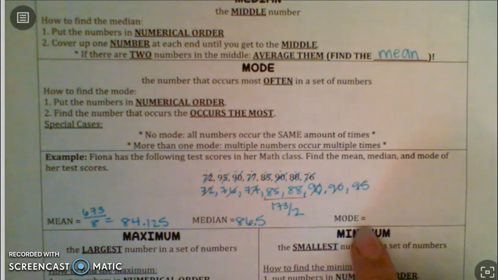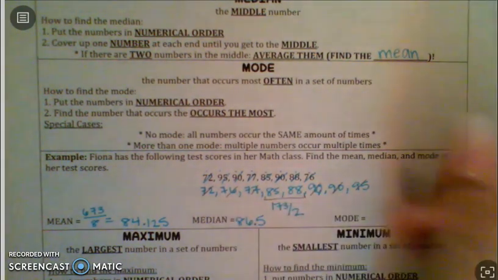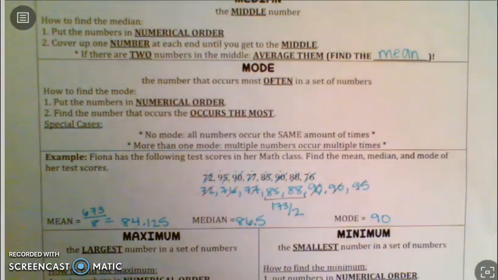Next we have the mode. That's what happens most often. So our mode is going to be 90 because that number happens 2 times.